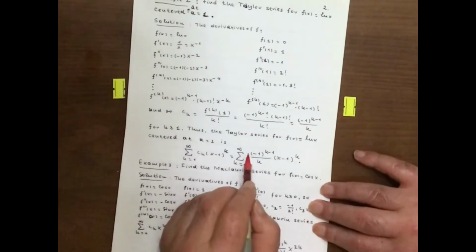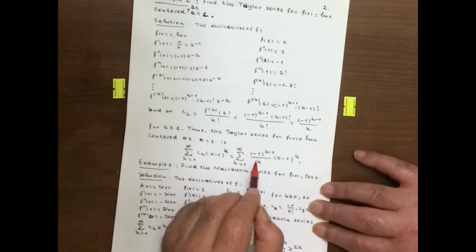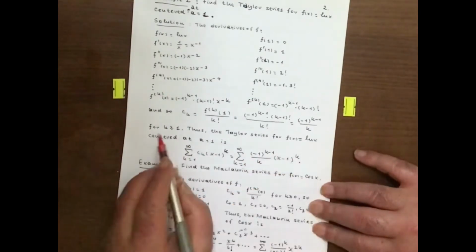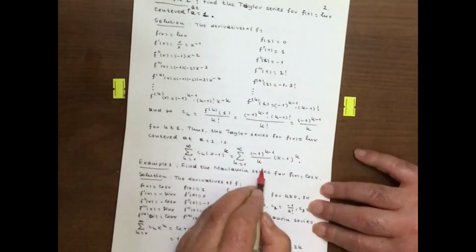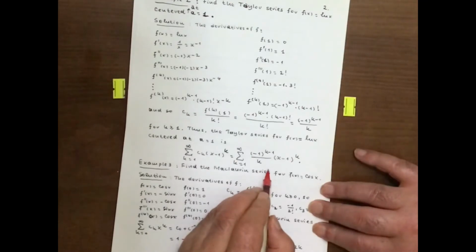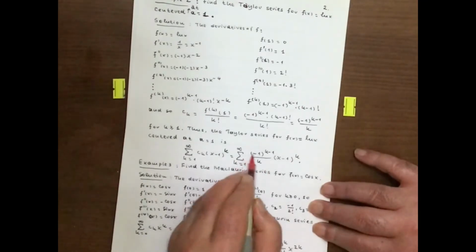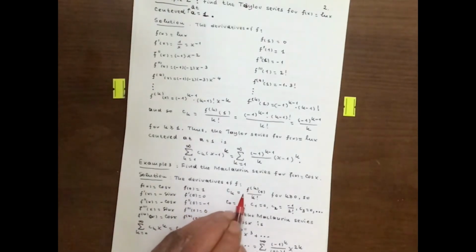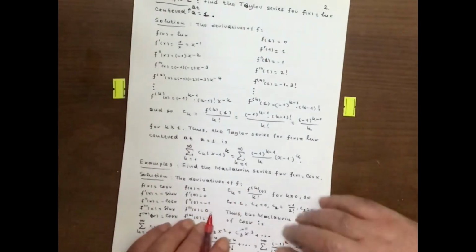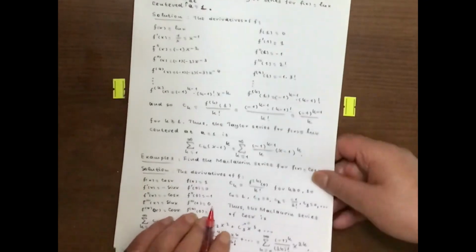Therefore, the Taylor series for ln of x centered at a equals 1 is such an infinite sum.